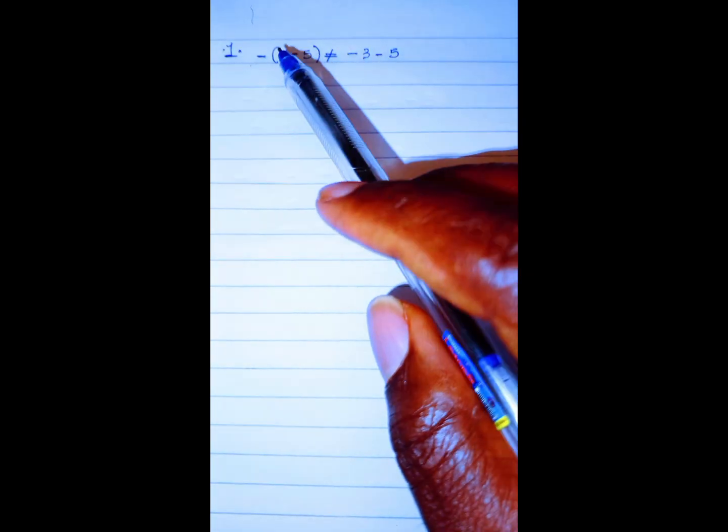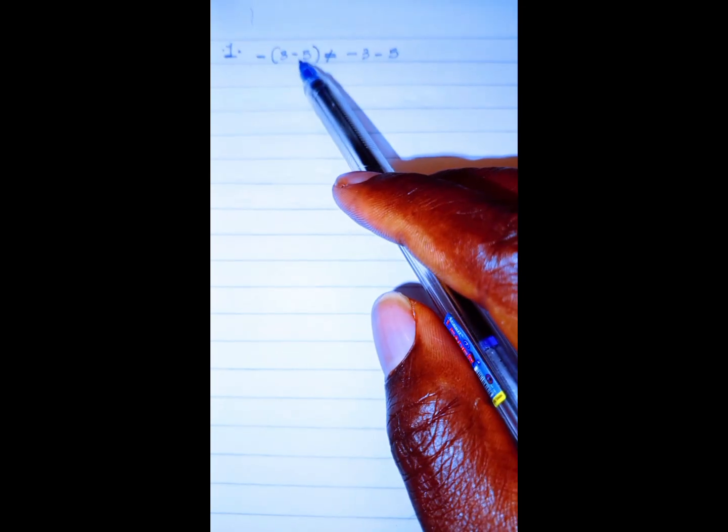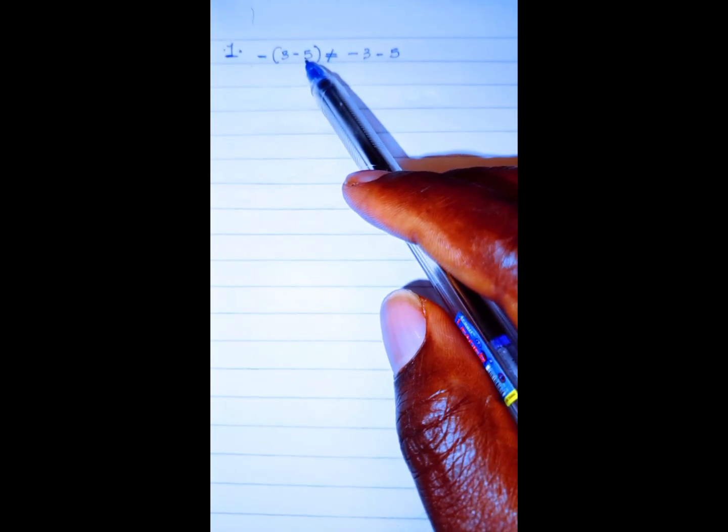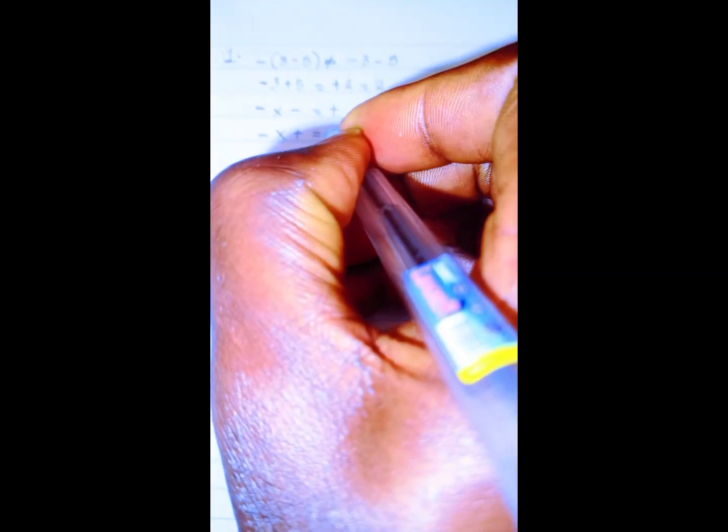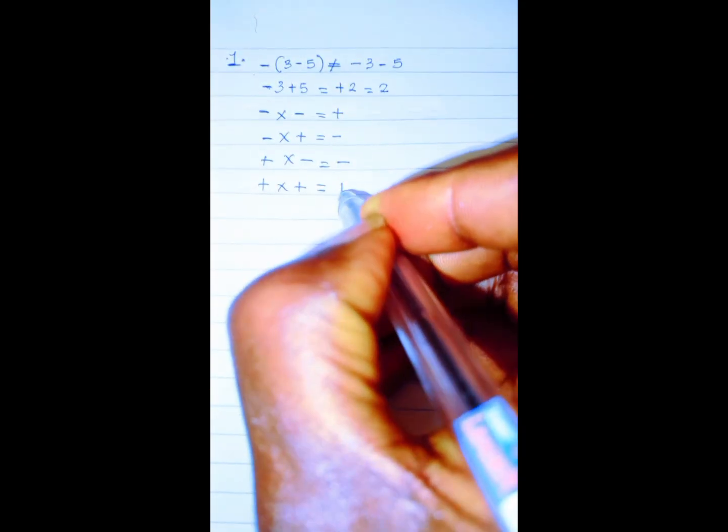The bracket is indicating that positive 3 and negative 5 must be considered individually, and is also a sign of multiplication. So the correct answer is going to be negative 3 plus 5, which should be equal to positive 2, or just simply 2. Now, you will have to take note that negative times negative is going to give us positive, and negative times positive is going to give negative, and positive times negative is going to give you negative, and positive times positive is going to give us positive.